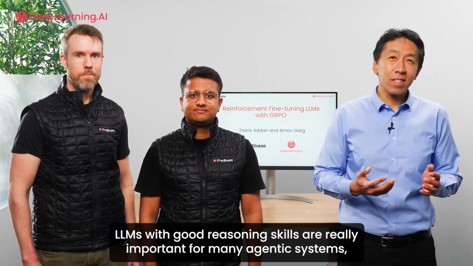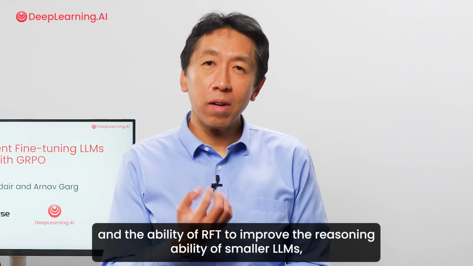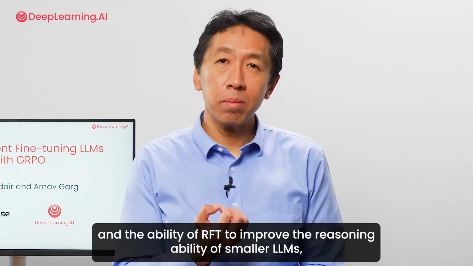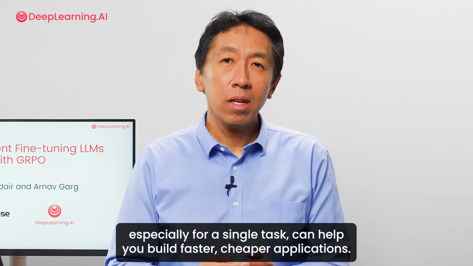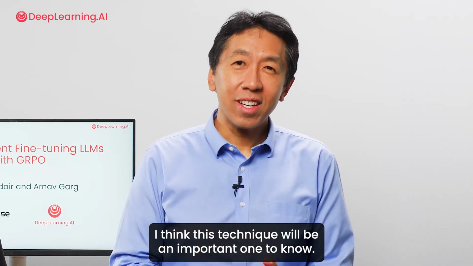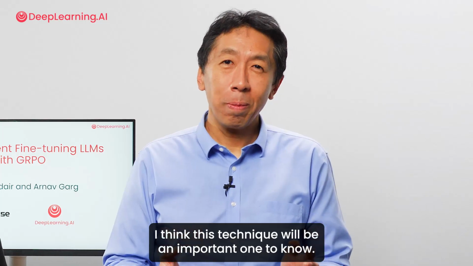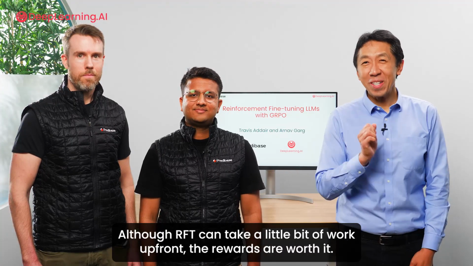LLMs with good reasoning skills are really important for many agentic systems, and the ability of RFT to improve the reasoning ability of smaller LLMs, especially for a single task, can help you build faster, cheaper applications. I think this technique will be an important one to know. Although RFT can take a little bit of work up front, the rewards are worth it.